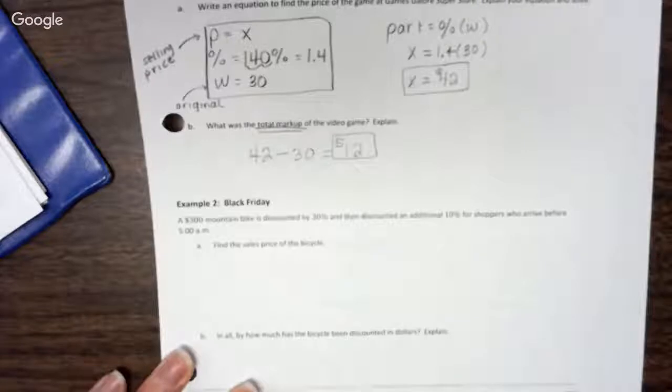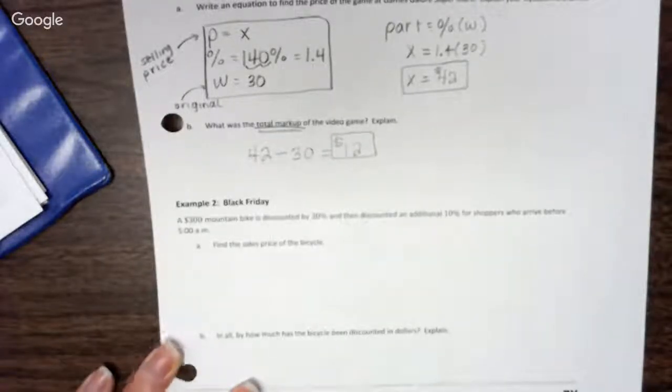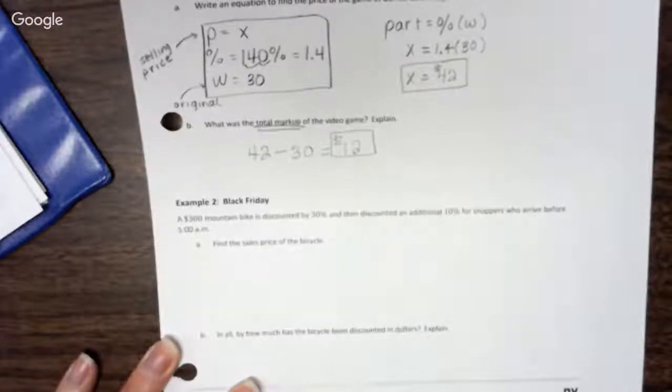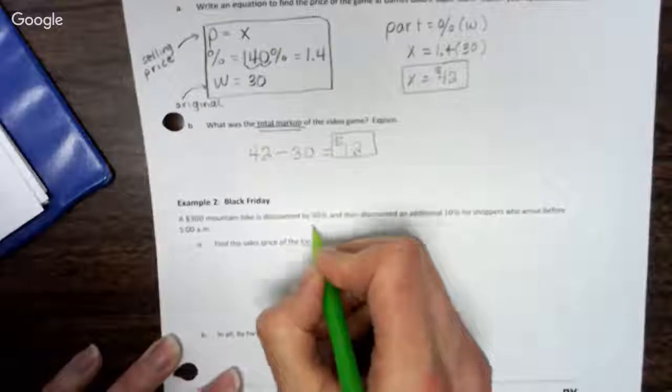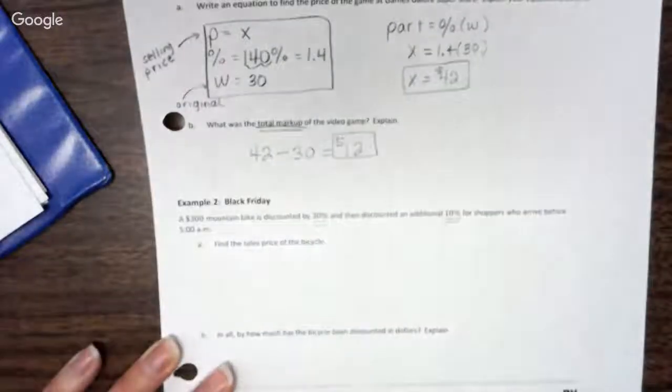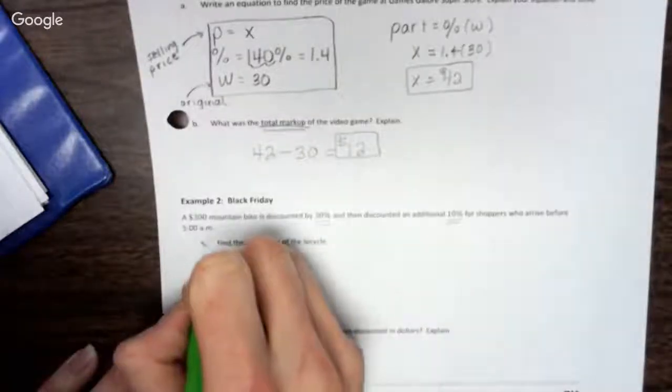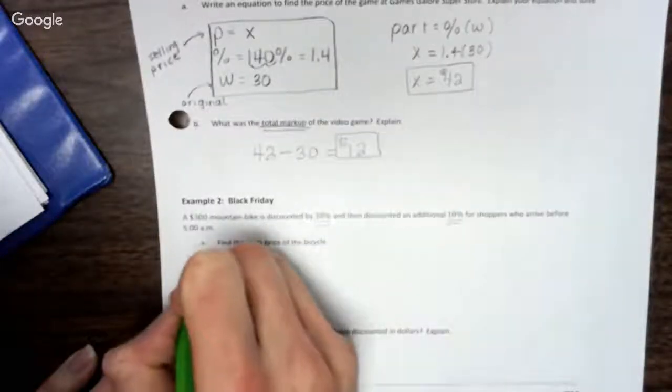All right, example 2. A $300 mountain bike is discounted by 30% and then discounted by an additional 10% for shoppers who arrive before 5 a.m. Find the sale price of the bike. Now, we've already talked about when you have two percentages, you need two equations. Never, ever, ever add them together. So let's start with the 30% first.